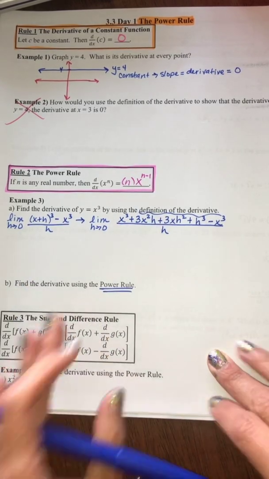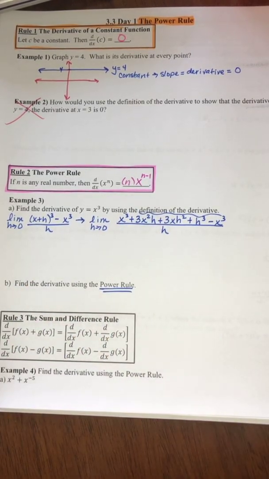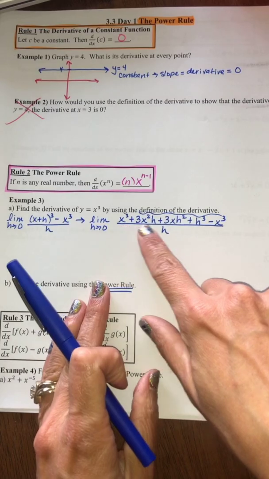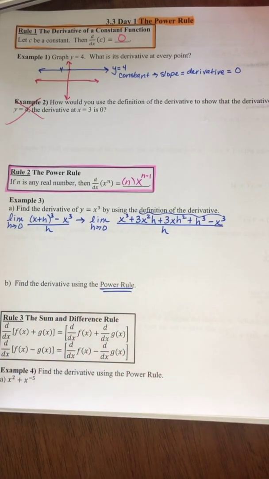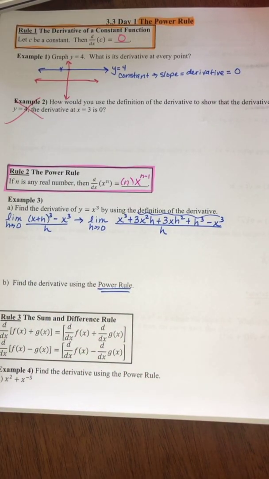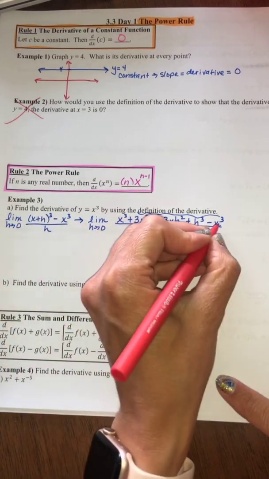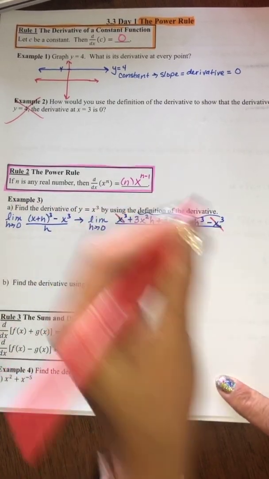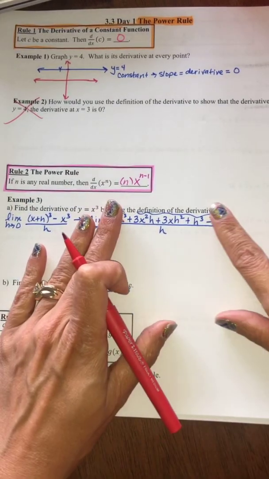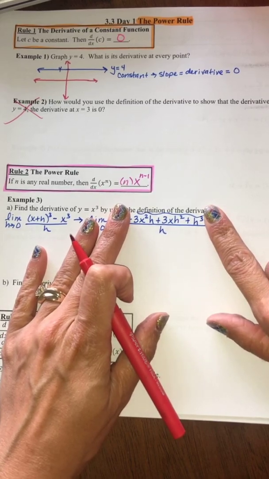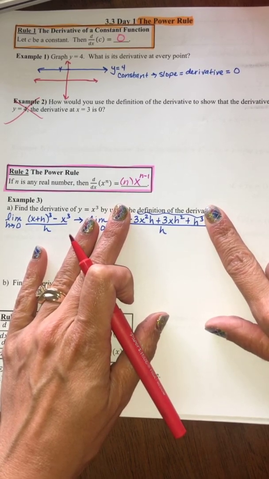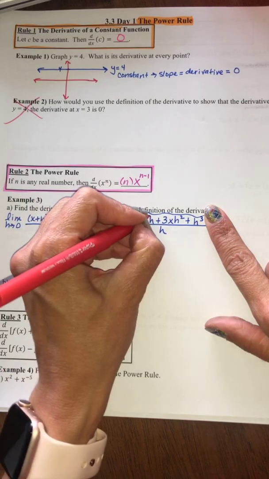Now, if you don't want to use Pascal's triangle, you can totally multiply that out. It's not a problem. You're still going to get this. Okay. All right. Let's get a little cancel happy. X cubed and negative x cubed, they gone. And then all I have is this, but each term has an h in it that I could factor out. I could cancel it out.